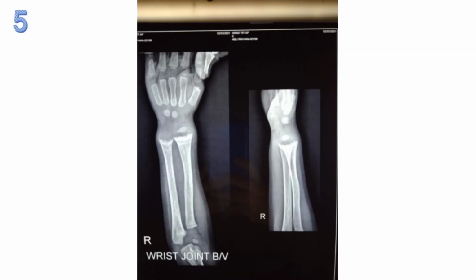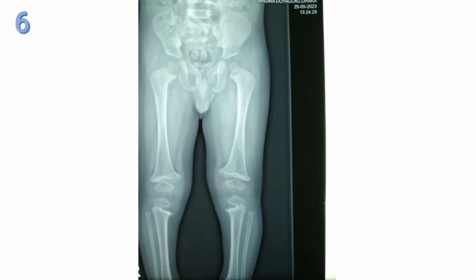A child presented to us with bowing leg. We have performed an X-ray wrist joint as there was a widening of the wrist, and we have found there is cupping and fraying of metaphysis and widening of the growth plate. So diagnosis was rickets.